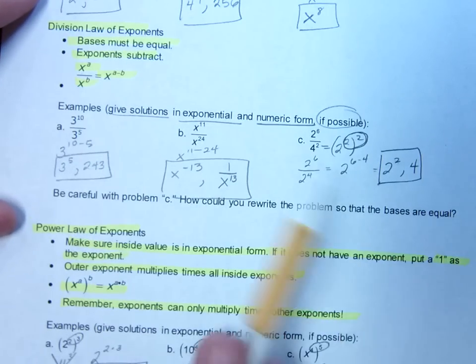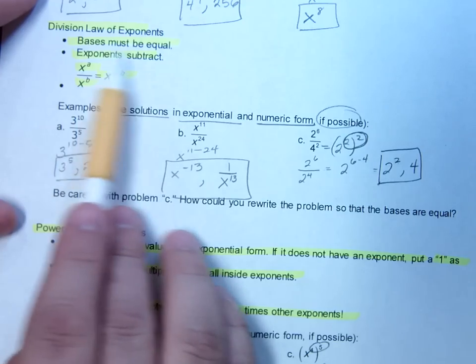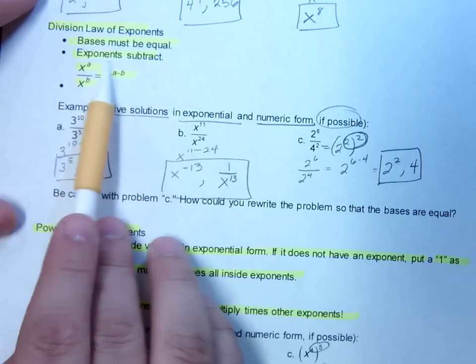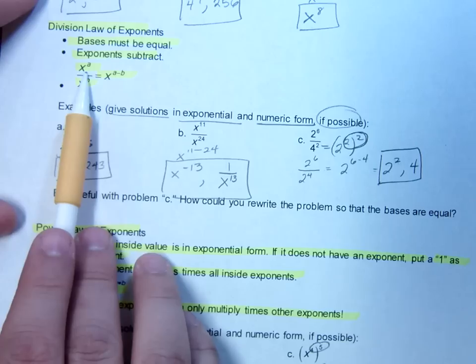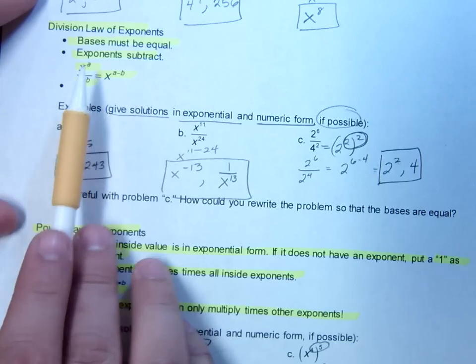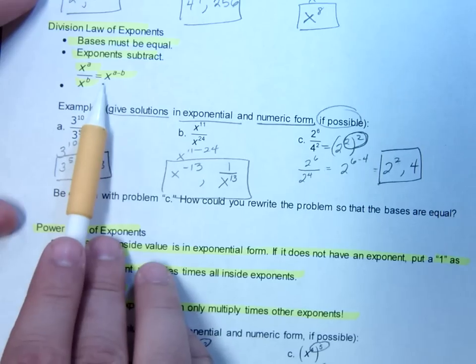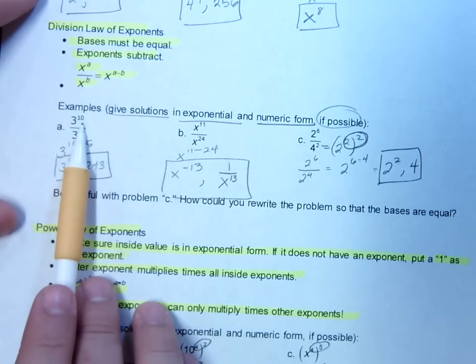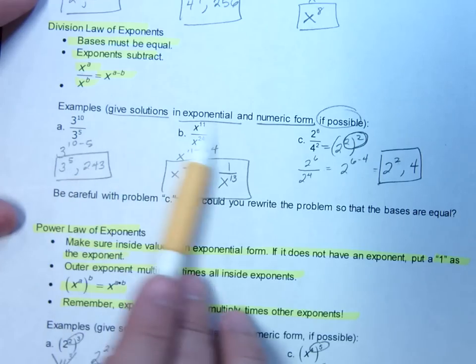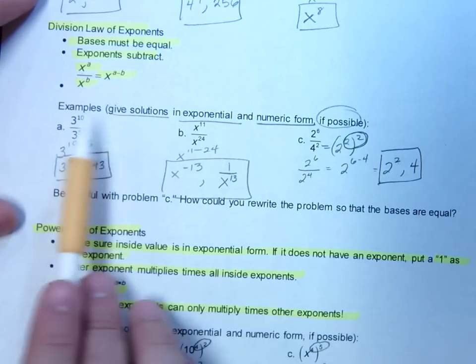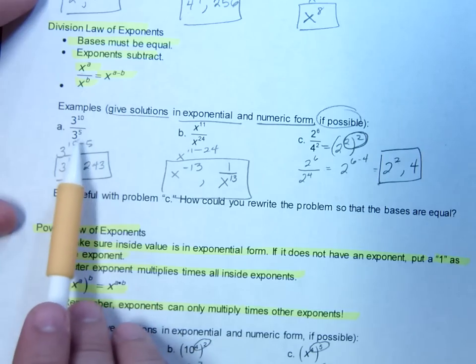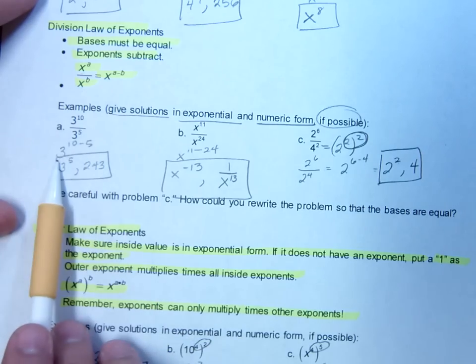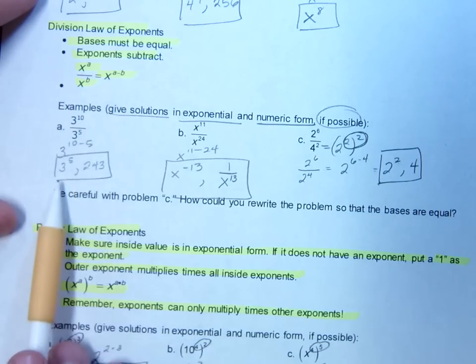Okay, then you have your division law of exponents. Again, the bases must be the same, or must be equal. Then you subtract the exponents. Here's our textbook example: x to any exponent a divided by x to any exponent b is the same thing as saying x to the a minus b. So 3 to the 10th divided by 3 to the 5th. Again, we're giving solutions in exponential form and numeric form. The bases are the same. Keep the base of 3, subtract 10 minus 5. Then you end up with 3 to the 5th power, which is 243.